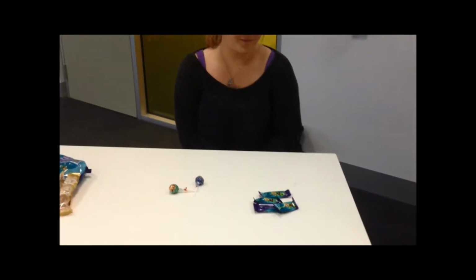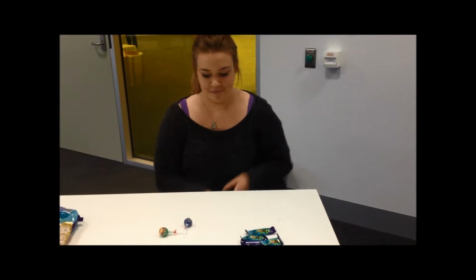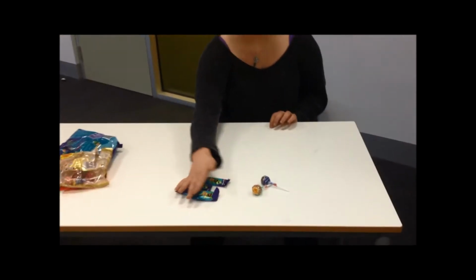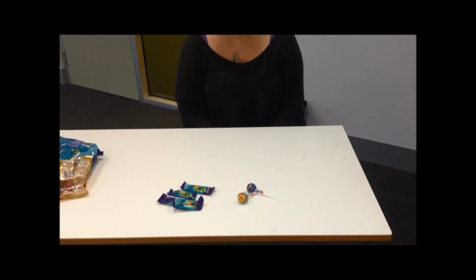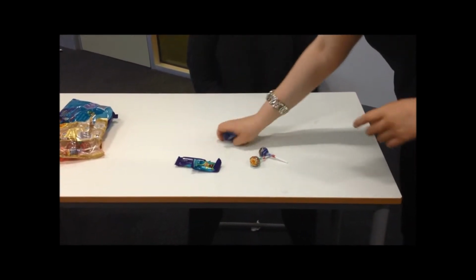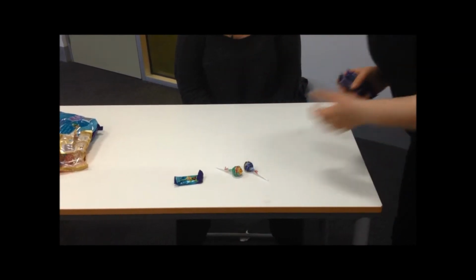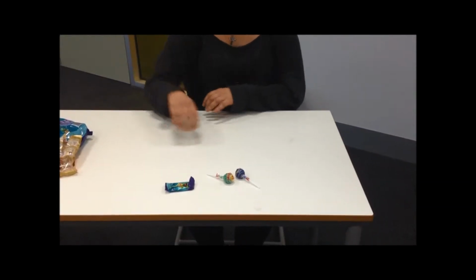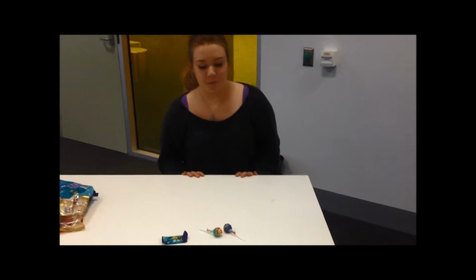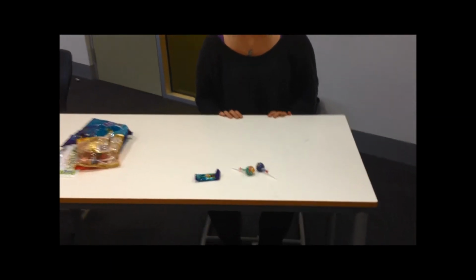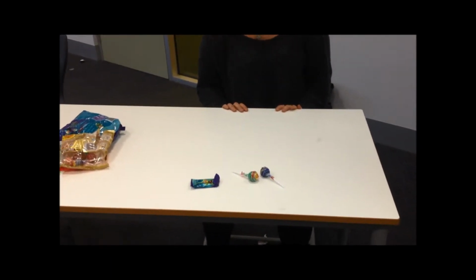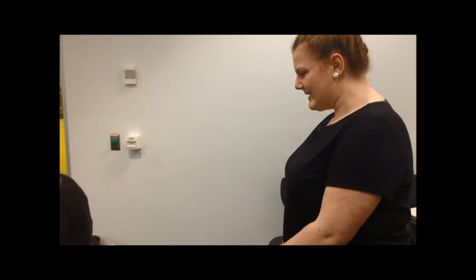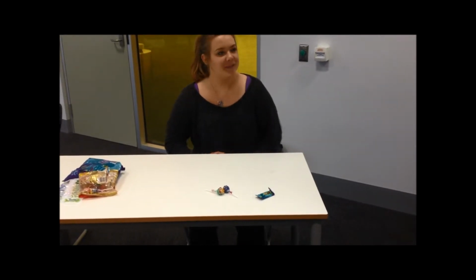Freddo. And so how would you order those numbers from lowest to highest? The lollipops, because they're 2, and then the Freddos, 4. Okay. So what if you had 1 Freddo frog and 2 lollipops? Which number would be higher? The lollipops. Okay. And how would you order those? From lowest to highest. So the Freddo frog and then the lollipops.